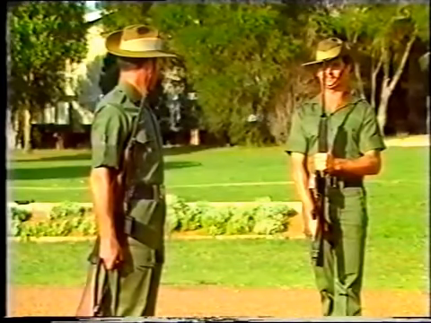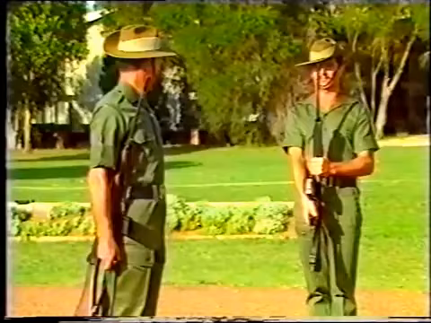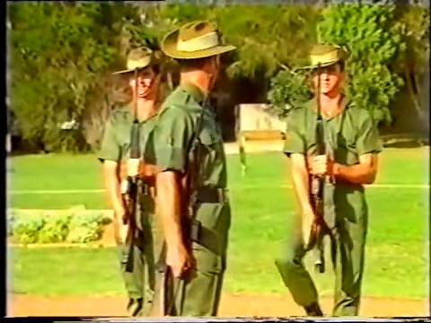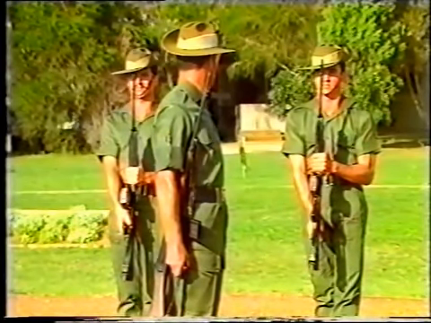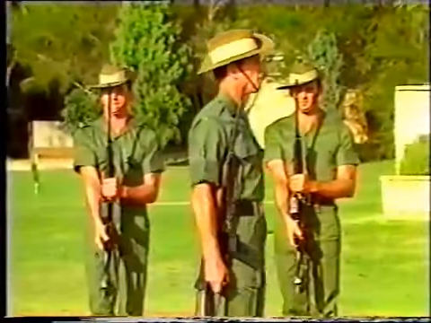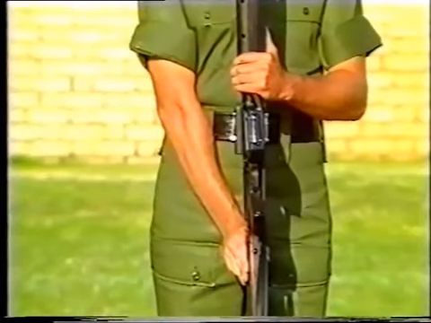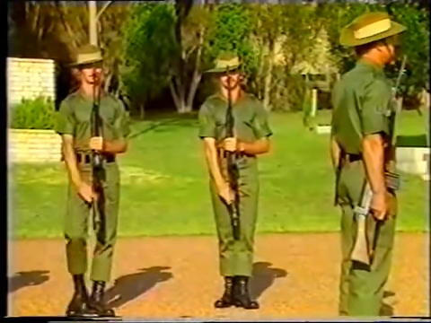Lift your foot up 15 centimetres. Keep your fingers straight on the right-hand side of the butt. Ensure your hand is in the same line as your forearm. Good.